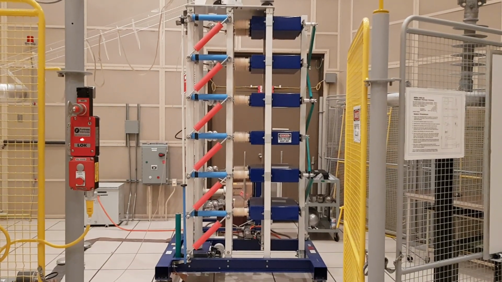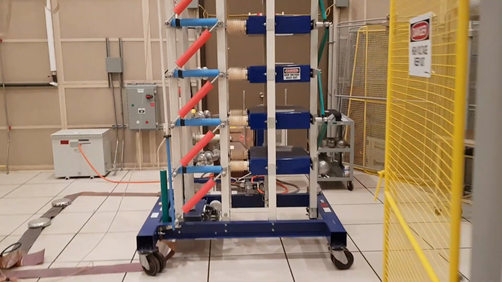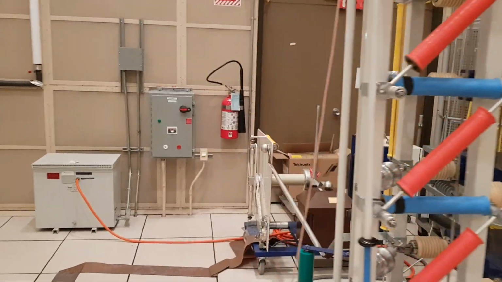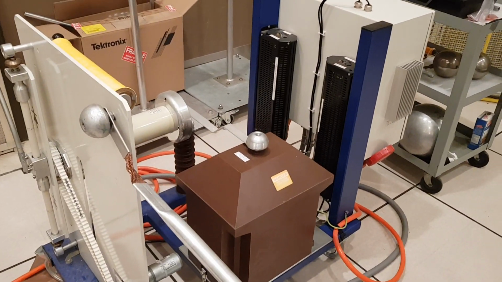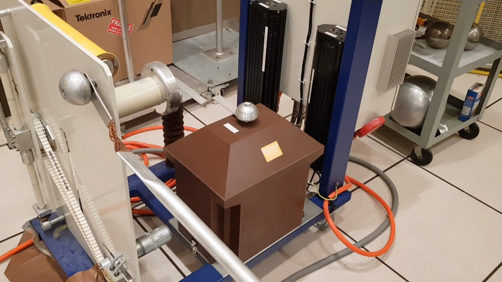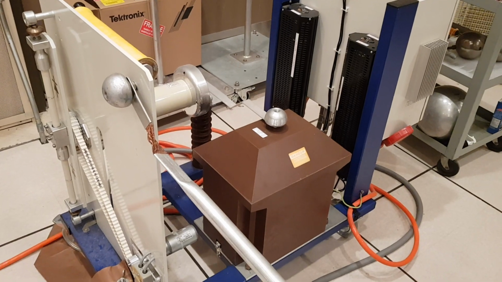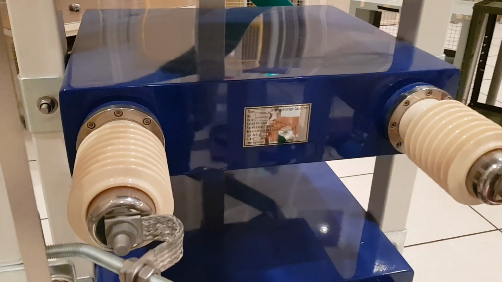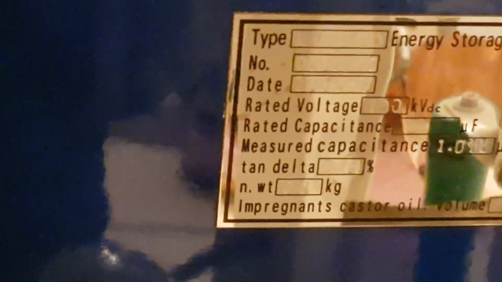So let's come close to this Marx generator and try to see the different parts. We'll start with basically the DC supply. This is the DC supply that is basically responsible for charging those capacitors. This DC supply can produce up to 100 kilovolt DC to charge the capacitors. These dark blue ones are basically the capacitors here, and here is the specification of those capacitors, their rated voltage, rated capacitance, and so on and so forth.